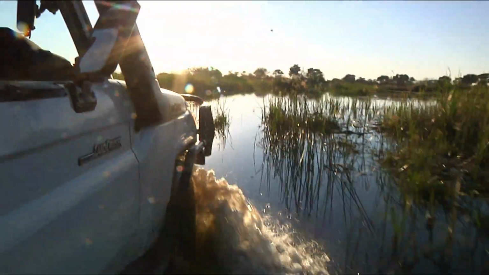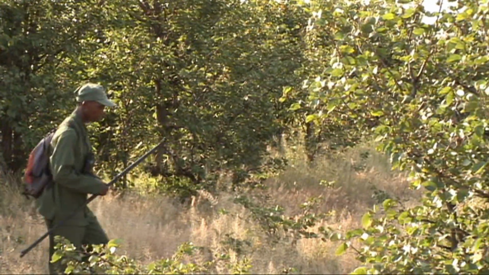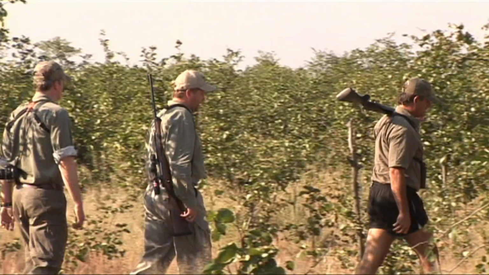One of the cab vehicles got some buffalo tracks around lunchtime. They look pretty fresh, so we're going to follow those and see where they lead. Hopefully to some fresh buffalo.